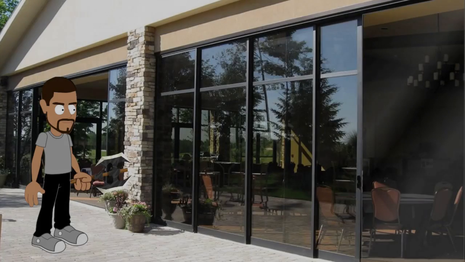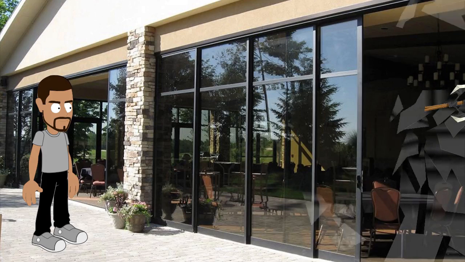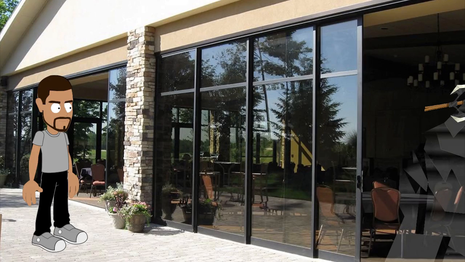Hey everyone, so this is what we're going to be making today. It's how to break glass or shatter glass in Anime Studio or MOHO 12. It's pretty easy, but again you need to have Pro so you can use physics. And that's it. So let's get started.